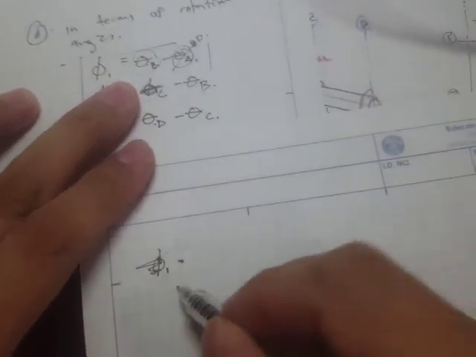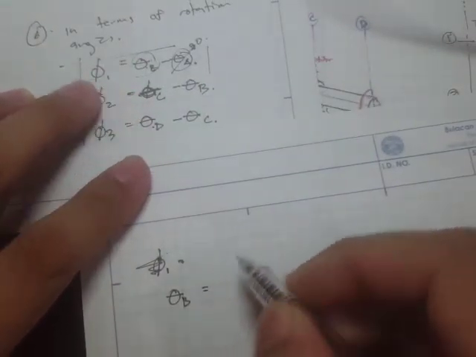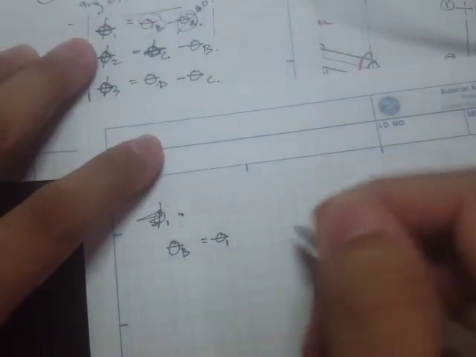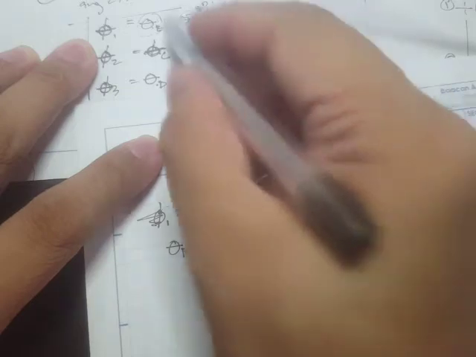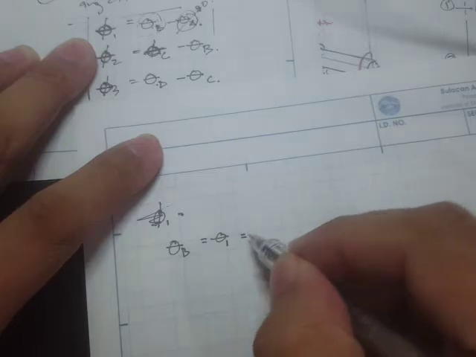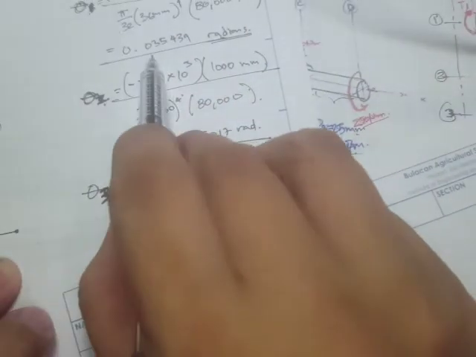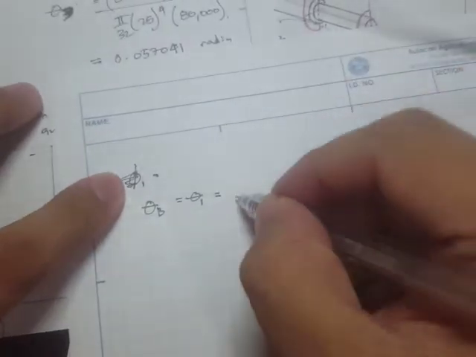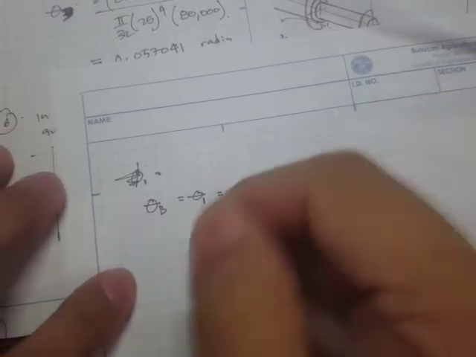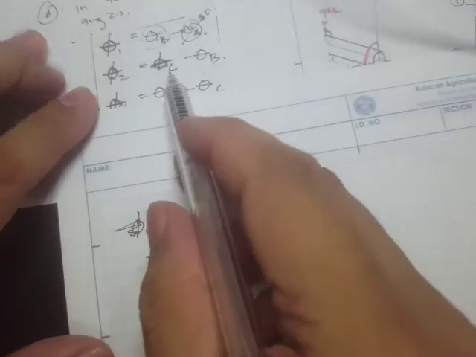Okay, so from this equation, the angle of twist at B is just simply this, right, let's just use the theta right here. So this is theta 1. Okay, so if we transpose this, actually this is just 0, so theta B is just equal to theta 1, which is just equal to 0.035439 radians.